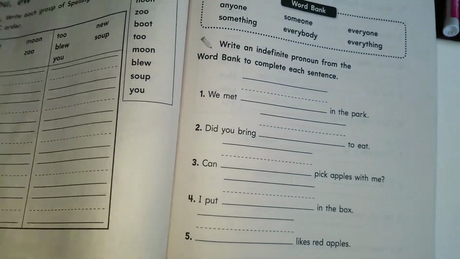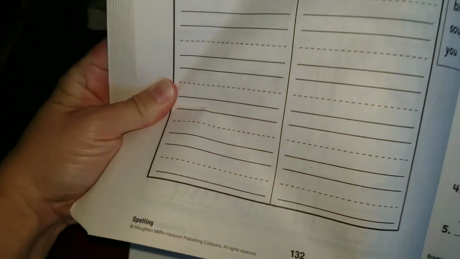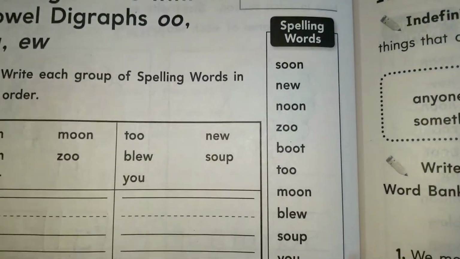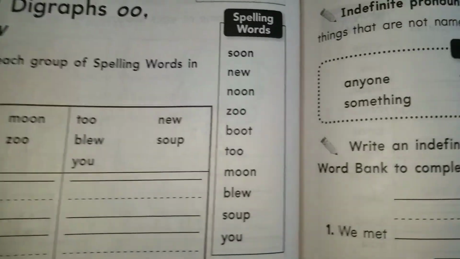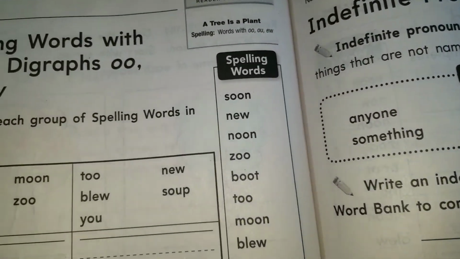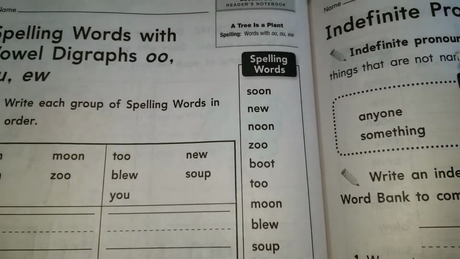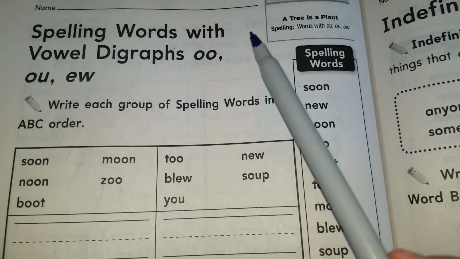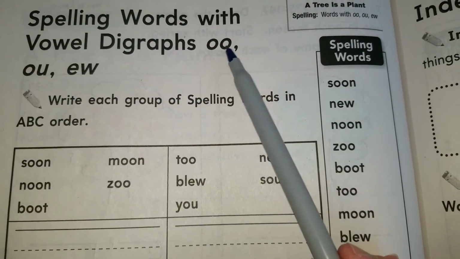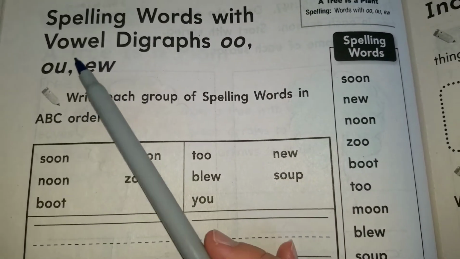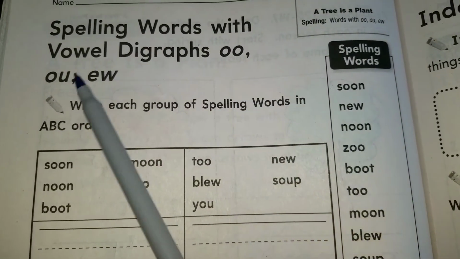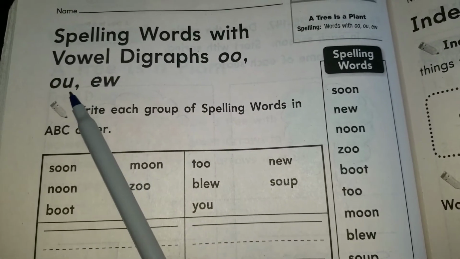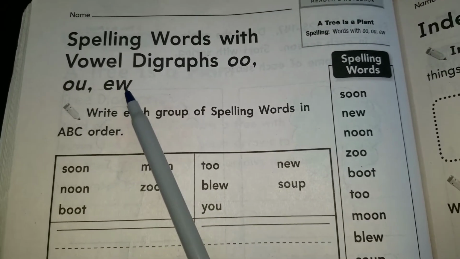So now we're going to practice a little bit of our spelling words. Those spelling words that you have in the back of your packet and that you are practicing every day on Spelling City. Boys and girls, for our spelling words this week, we have 3 different diagrams that we are focusing on. We're focusing on double O, OU, and EW. All of these say U. Double O says U, OU says U, and EW says U.